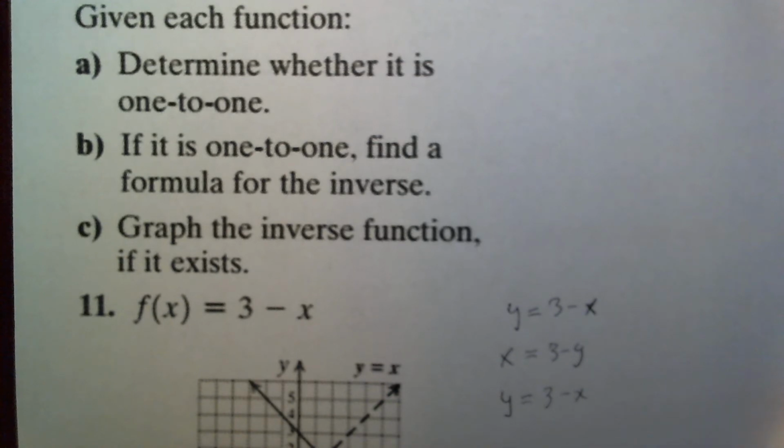So that's the inverse. f inverse of x is equal to 3 minus x. In other words, it's the same graph as f of x. So that's f inverse of x equals 3 minus x. It's the same graph in this particular case.